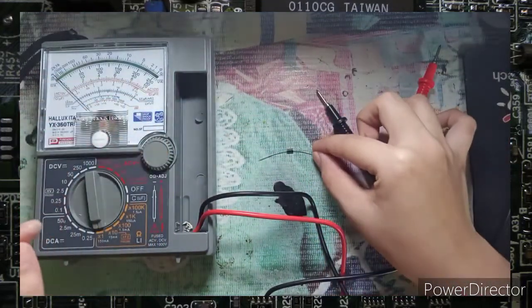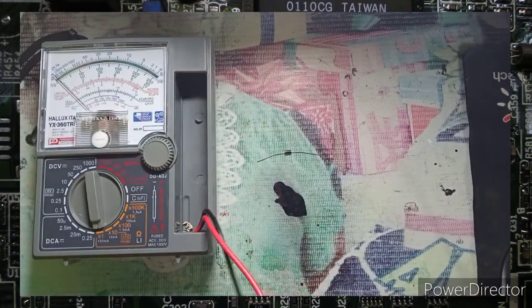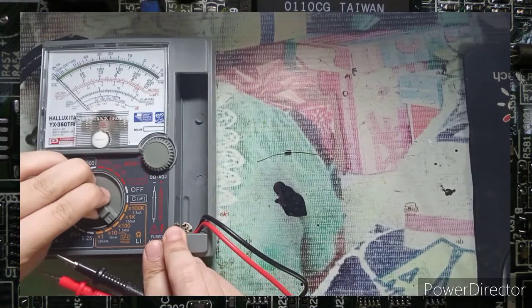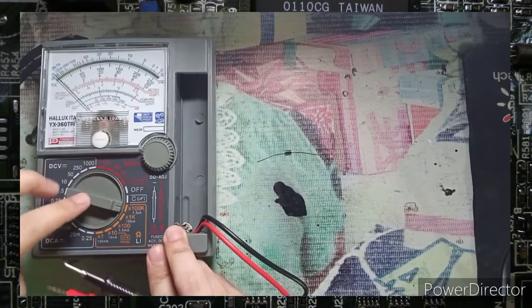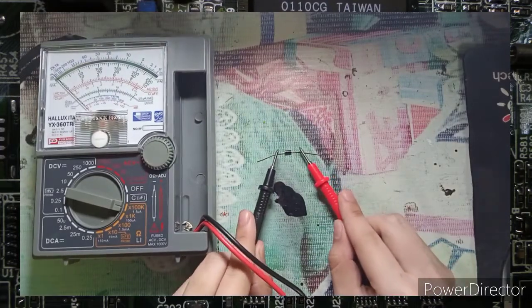Step number 2, set the meter on resistance mode by turning the rotary switch of multimeter. Para sa mas maganda result, i-set natin yung range ng 1k ohm for forward bias and 100k ohm naman para sa reverse bias.